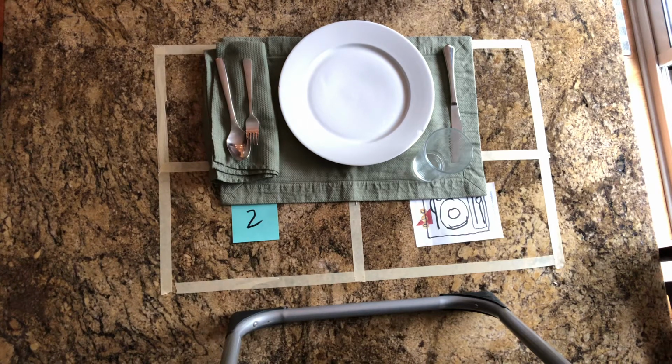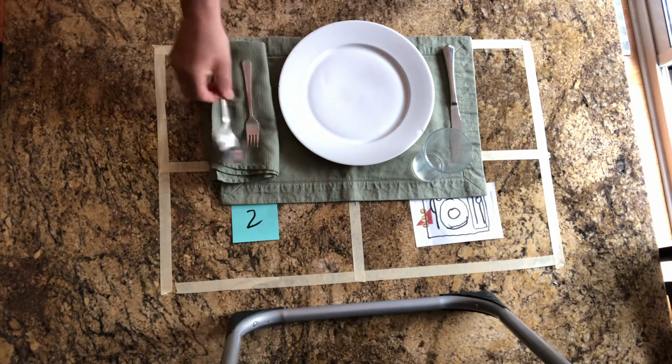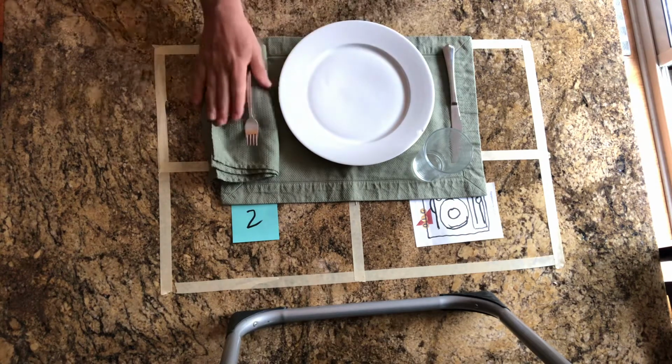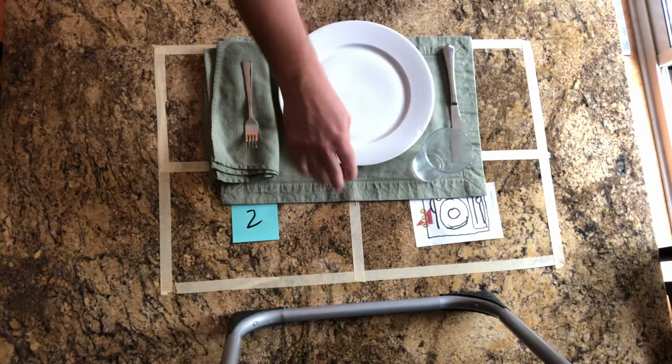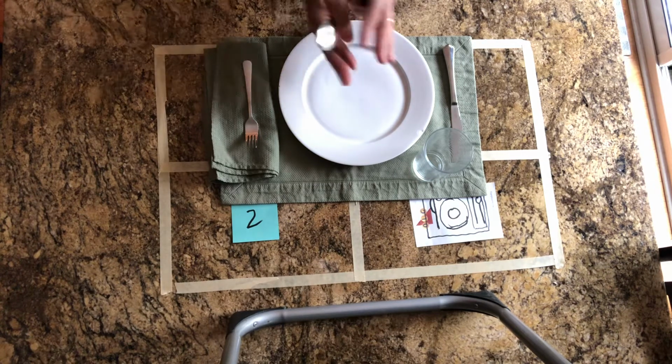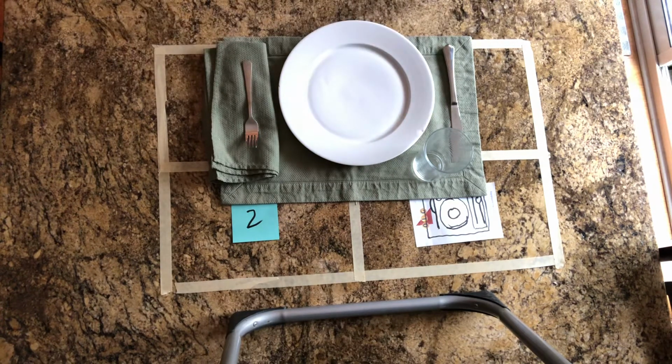So in this case, with the plate, you might say, well, we don't generally need the spoon, but we're always going to work on having a fork, a knife, the napkin, the plate, the glass, and the placemat. Now, you have a couple of launch points from this. You could do one and then try to get your child to replicate what you have here.